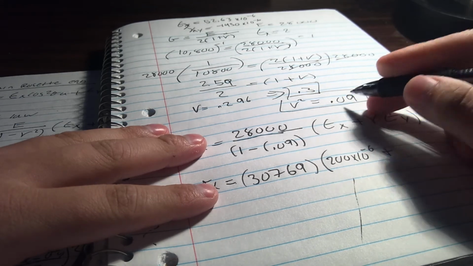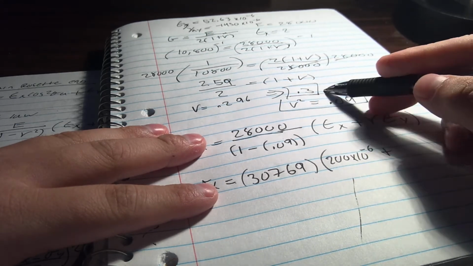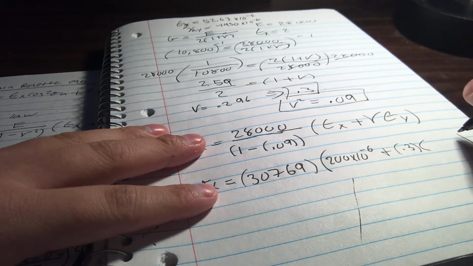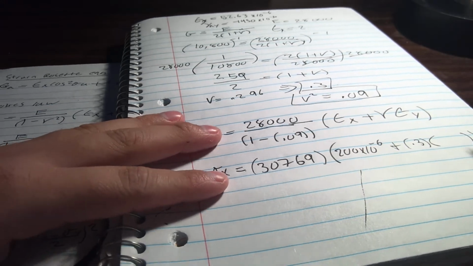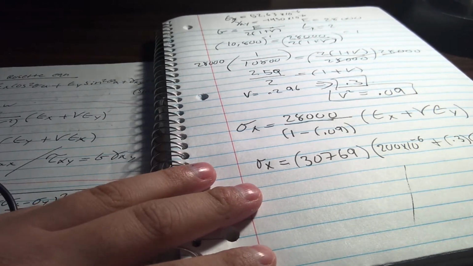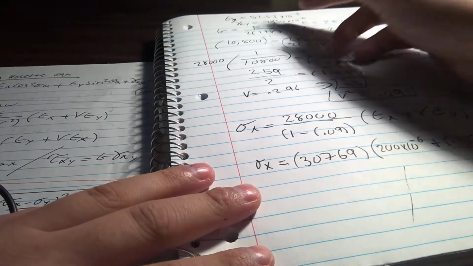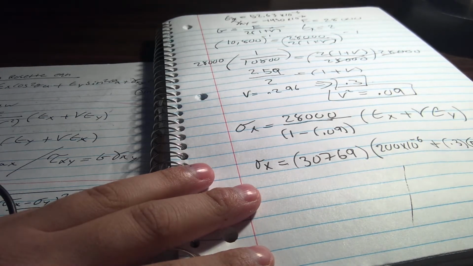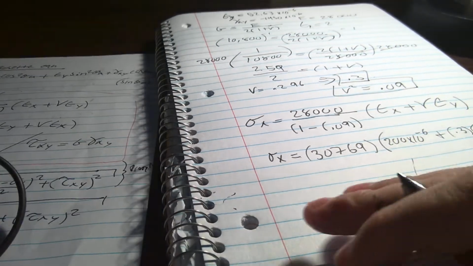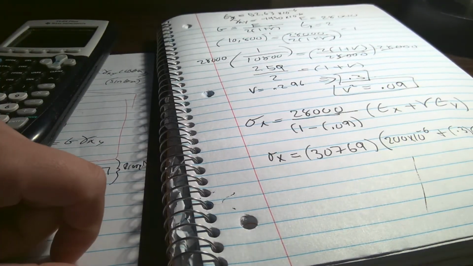Plus Poisson's ratio. We use this one, 0.3 times strain y. Okay, 52.63 times 10 to the negative 6.